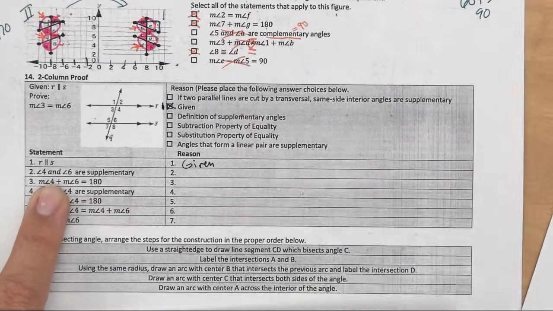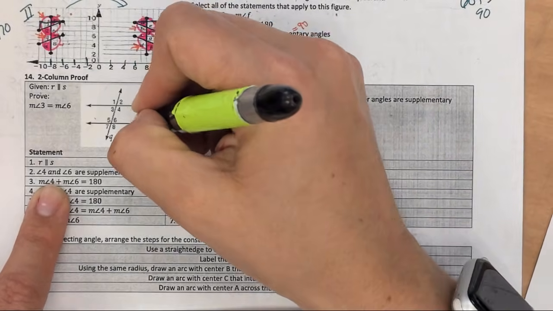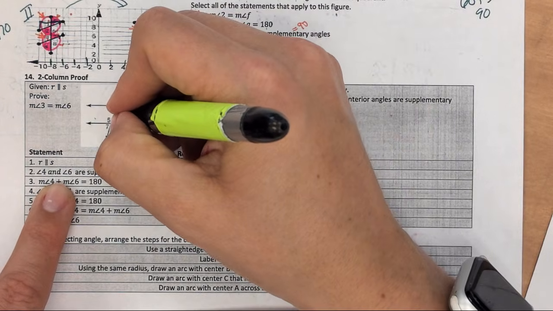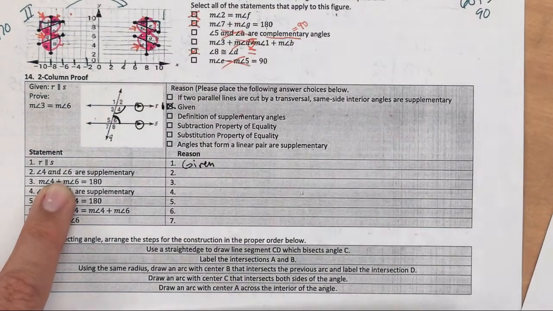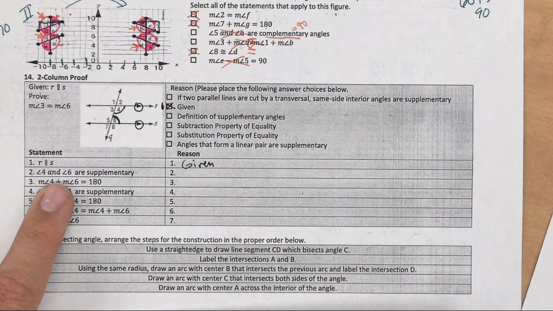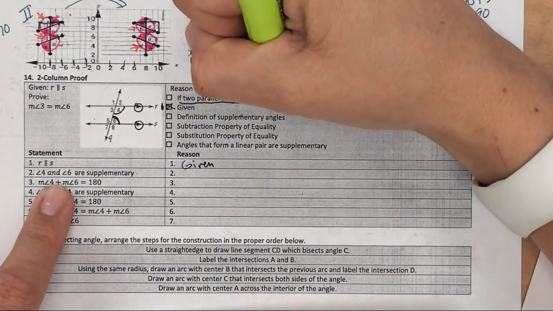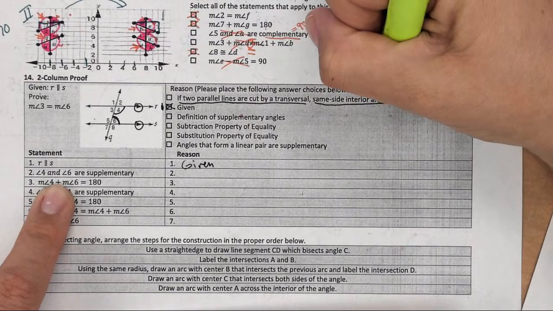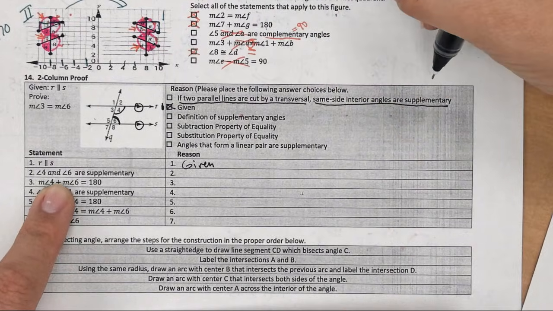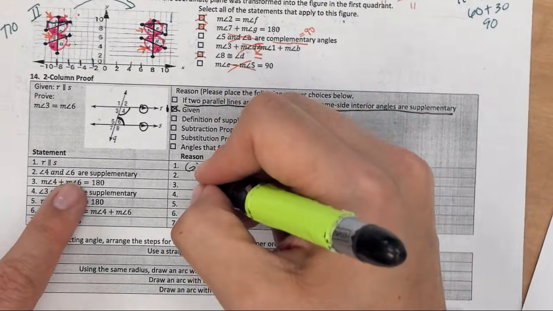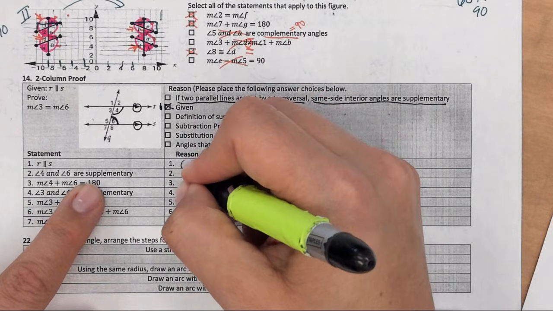So why, if we just said R and S are parallel, why can we say 4 plus 6 are supplementary? Well, if we are given 2 parallel lines cut by a transversal, these same side interior angles are supplementary. That seems like a pretty good reason why we could say that those are supplementary.